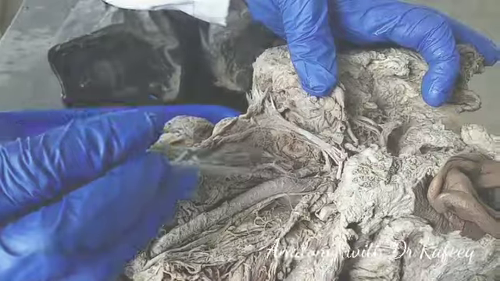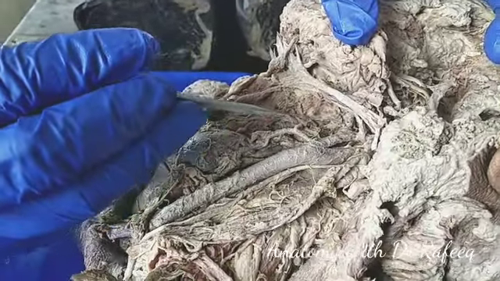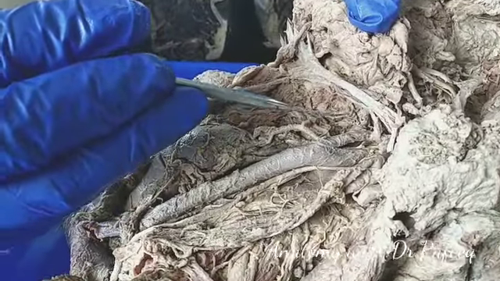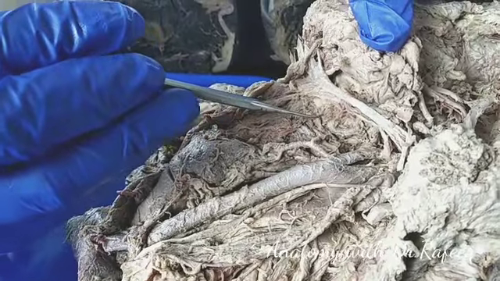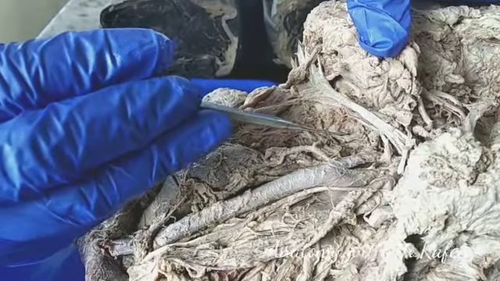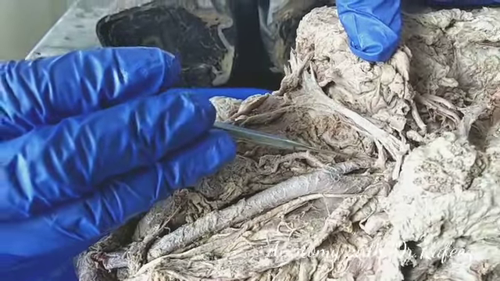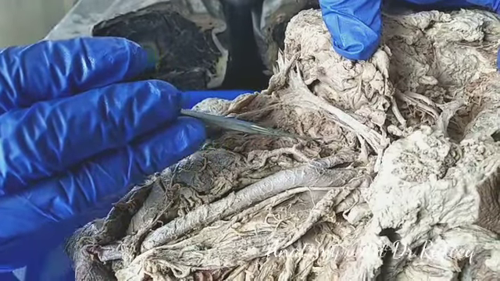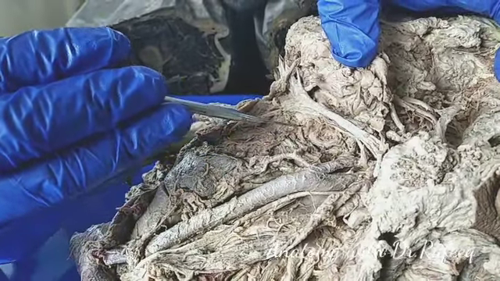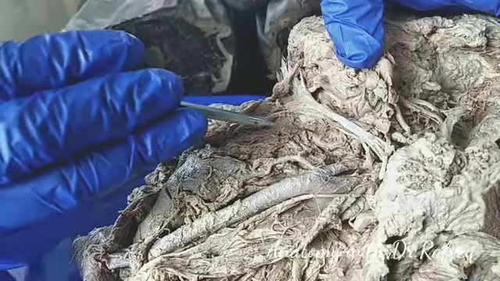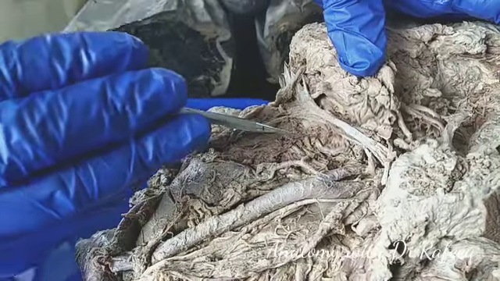Next branch from the external carotid artery is the lingual artery. Remember, lingual artery will arise very close to the greater horn of hyoid bone. So this is the second branch. Again, this is a ventral branch. So this is the lingual artery. This is having a tortuous course. So this will supply the tongue region.